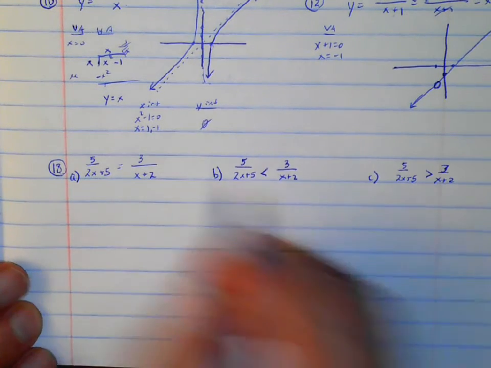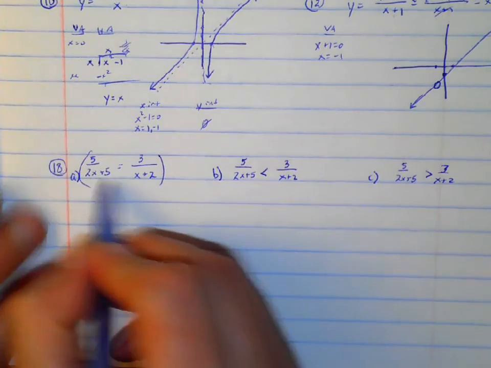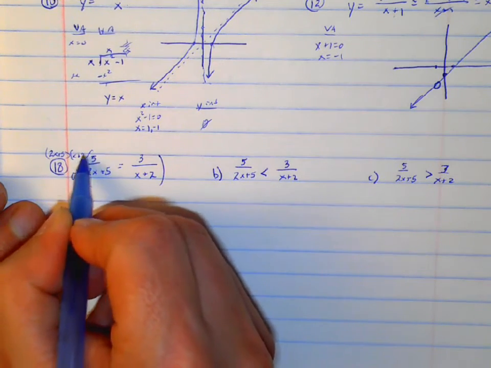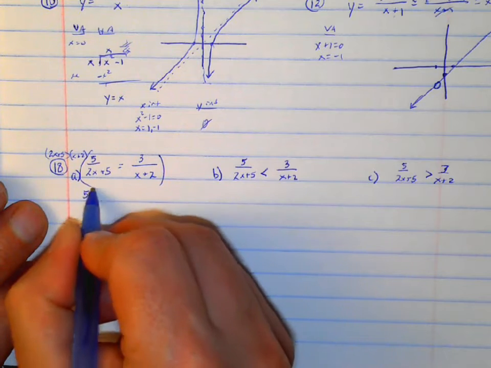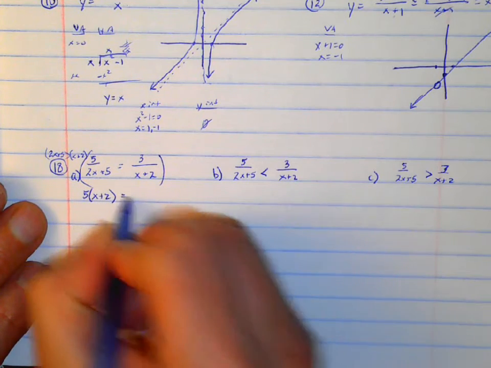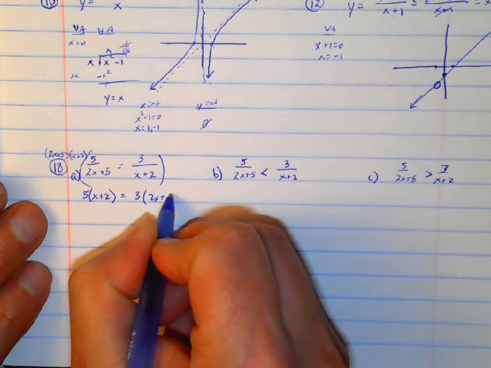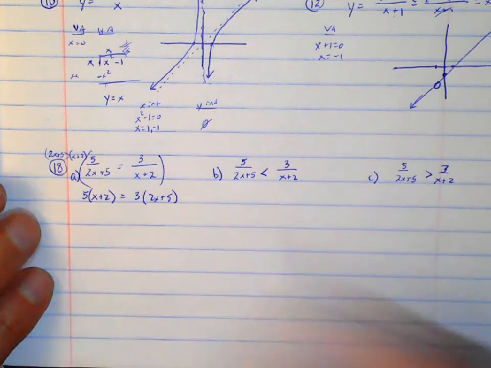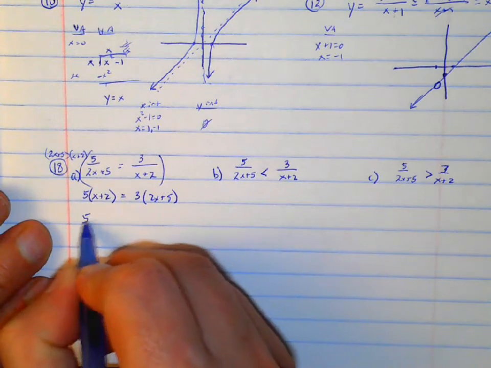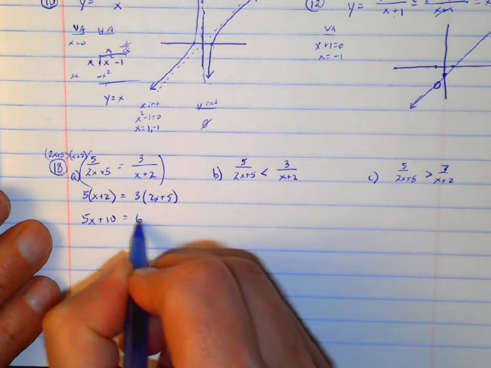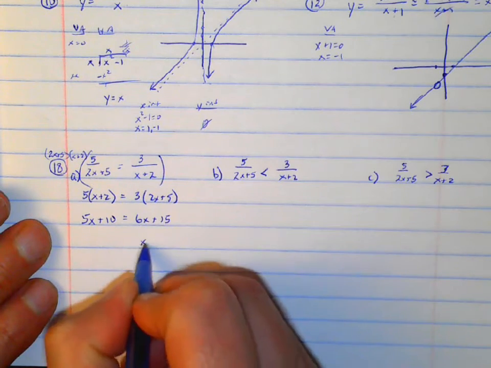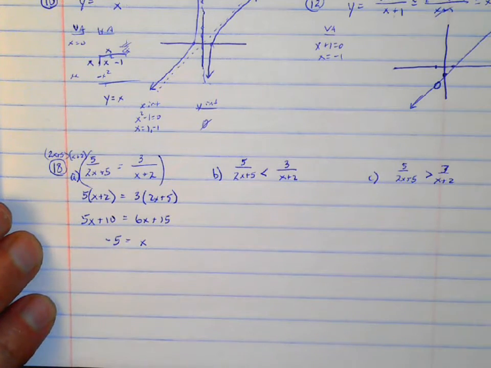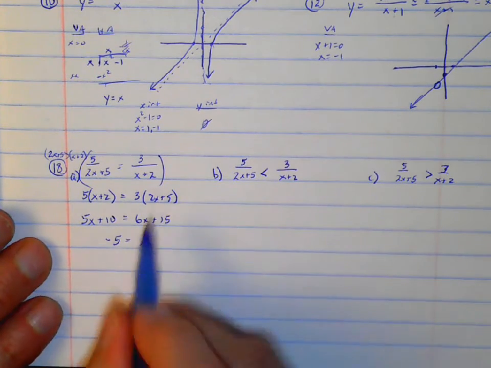Okay, number 18, we're going to solve this. We're going to multiply by the common denominator, so 2x plus 5 and x plus 2. So this would be left with 5 times x plus 2 is equal to 3 times 2x plus 5. Same idea: if you notice it's one ratio equal to another, you could cross multiply as well. So we get 5x plus 10 equals 6x plus 15. So subtract that, x equals negative 5. Okay, so we have our solution that x is equal to negative 5.